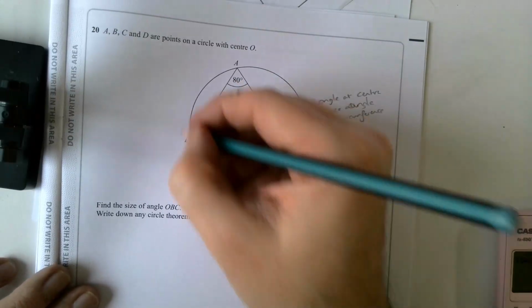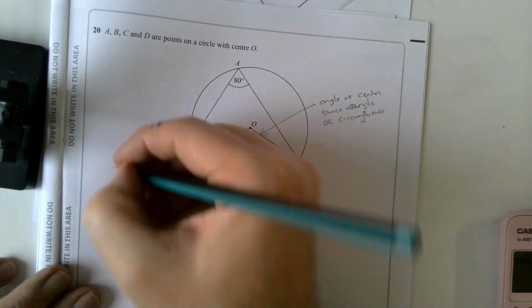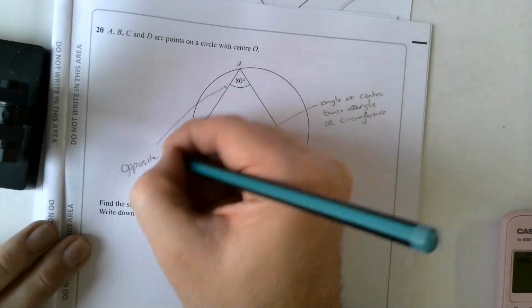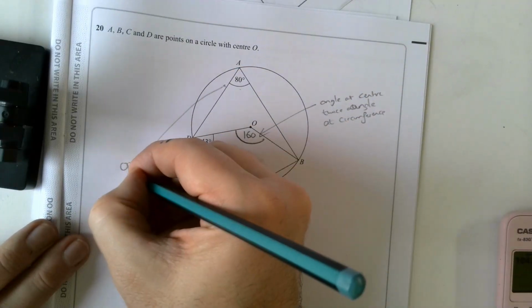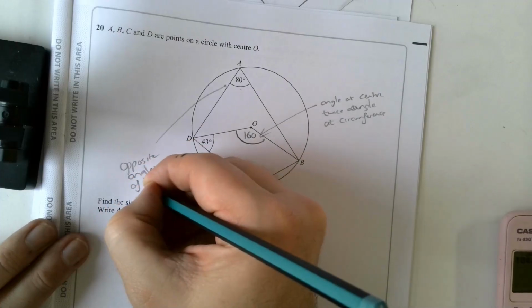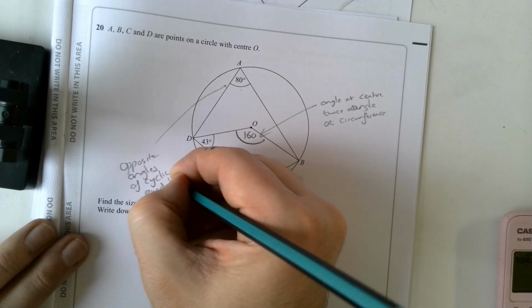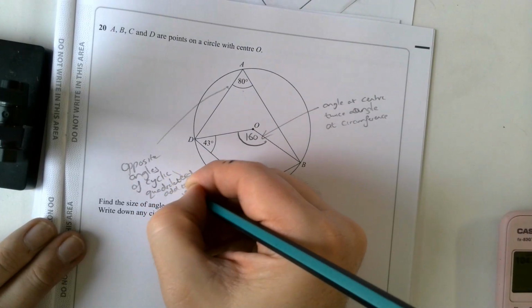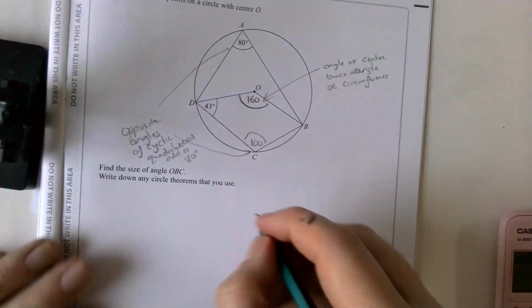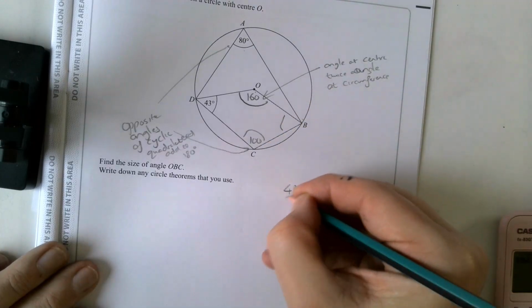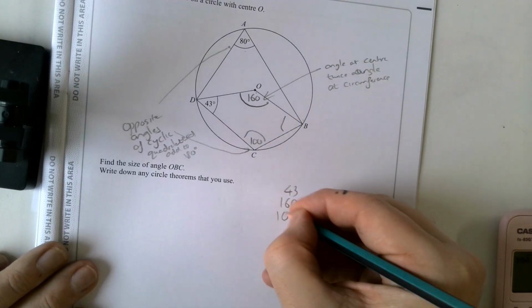Over here, I know that this is going to be 100 because opposite angles, I'm just going to write where it is, opposite angles of cyclic quadrilateral add to 180 degrees. Okay, so now I know that OBC is this one, so I'm going to do 43, add 160, add 100.